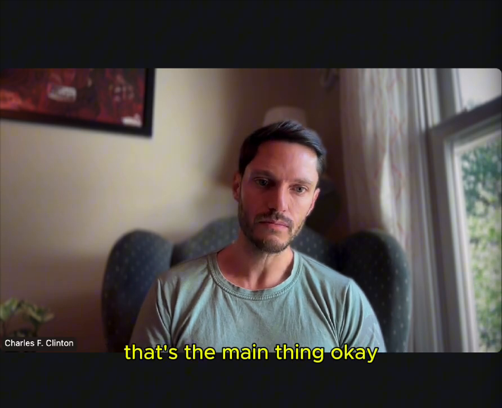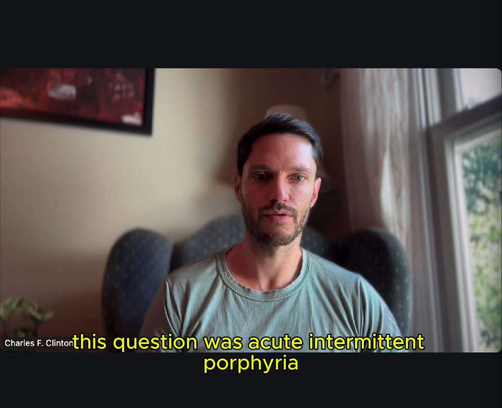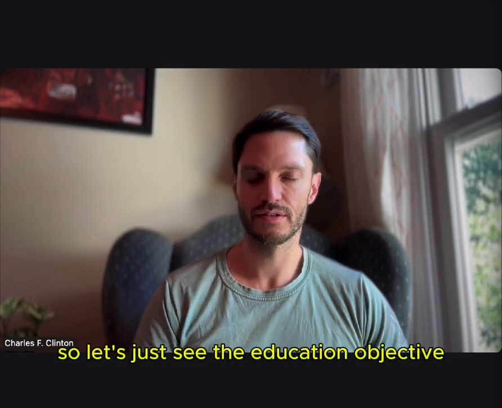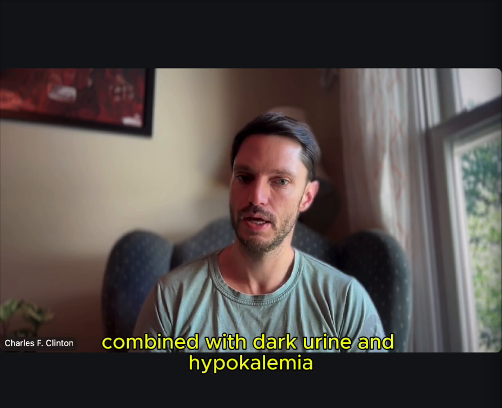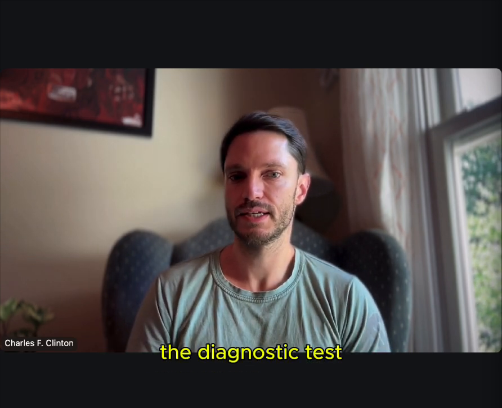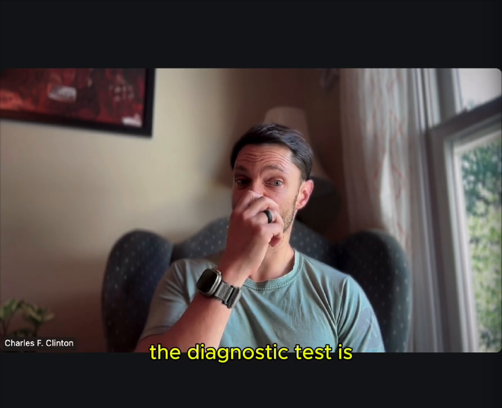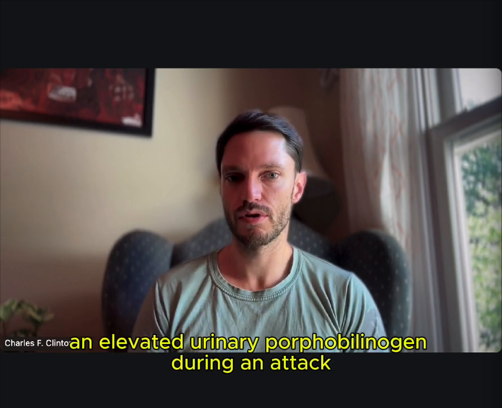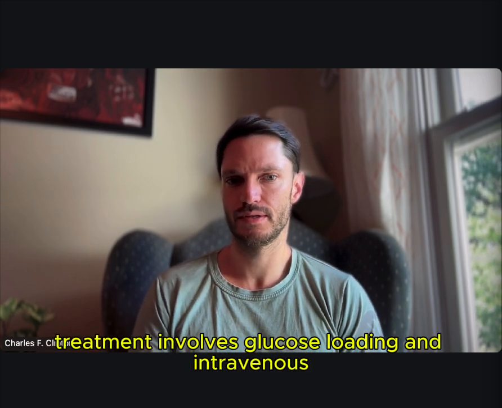That's the main thing. Okay, so now let's go back to this question. This question was acute intermittent porphyria. So let's just see the educational objective. Patients presenting with recurrent acute abdominal pain combined with dark urine and hyponatremia should be evaluated for acute intermittent porphyria. The diagnostic test is an elevated urinary porphobilinogen during an acute attack. Treatment involves glucose loading and intravenous hemin.